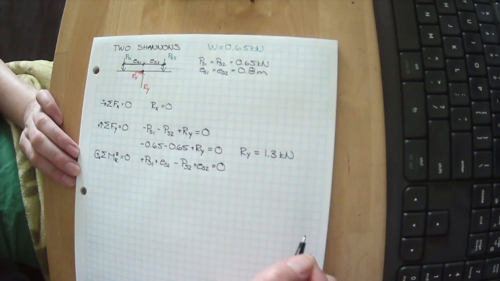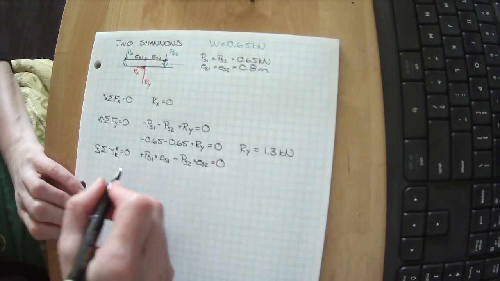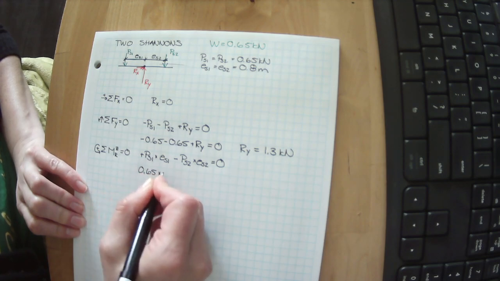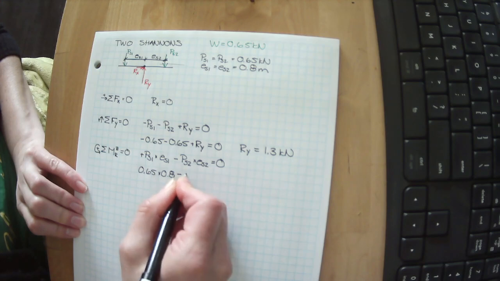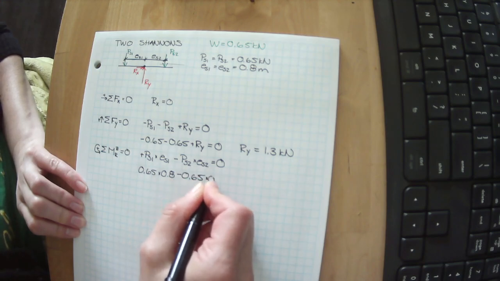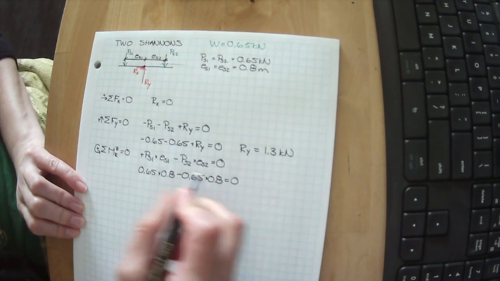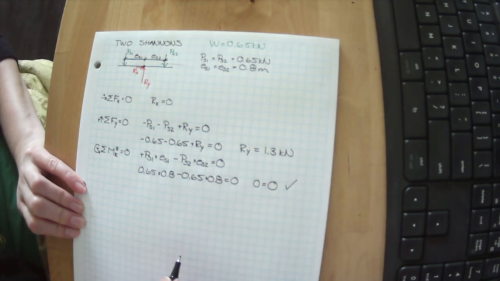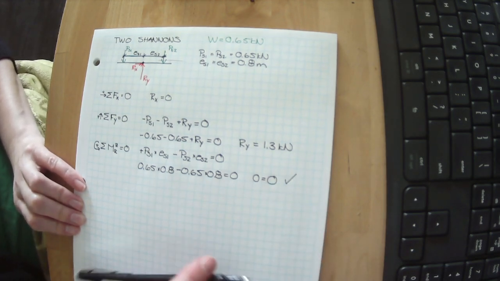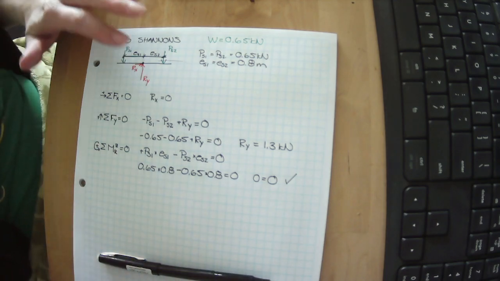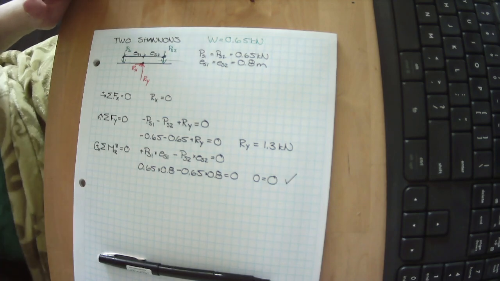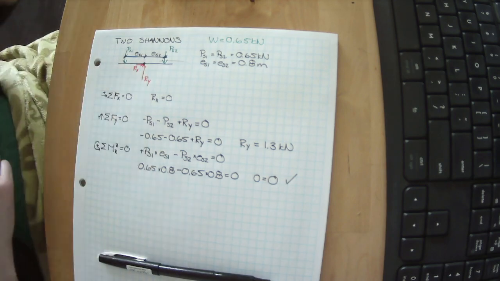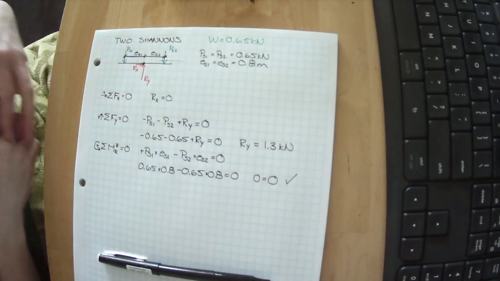So the sum of all of that, we want to see if it equals 0. Well, PS1 we know is 0.65 times 0.8 minus 0.65 times 0.8 equals 0. Well, if we look at that, 0 equals 0. So it's in equilibrium. Okay? This one we intuitively knew. What we did was formalize what we know. The thing we didn't know is how strong this support needed to be to stop the teeter-totter from sinking down into the center of the earth.